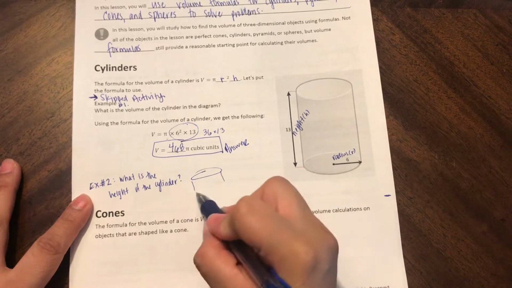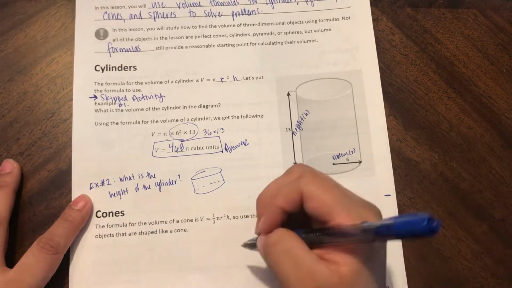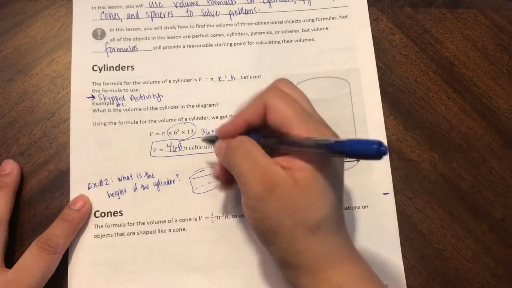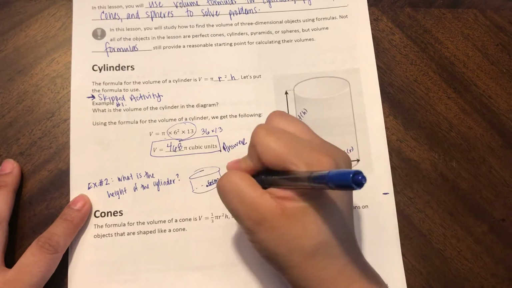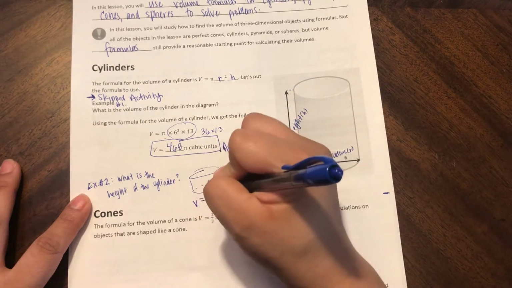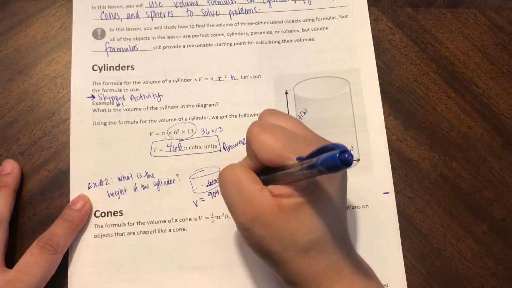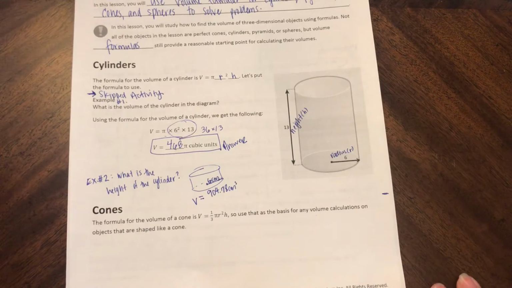They give us a cylinder that looks something like this, and it says 6 centimeters for the radius. And then it says that the total volume they already figured out was 904.78 centimeters cubed.